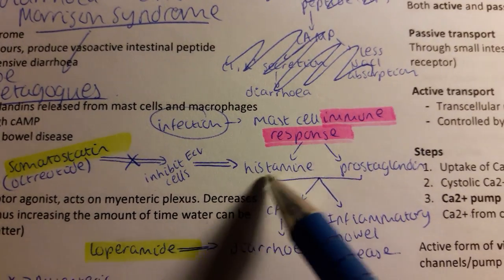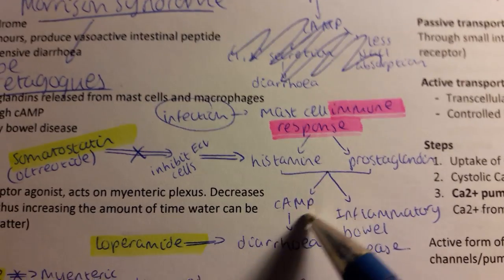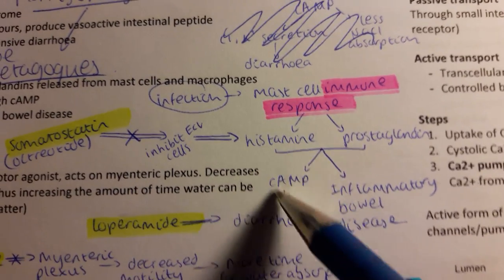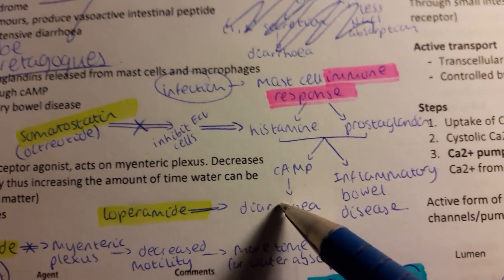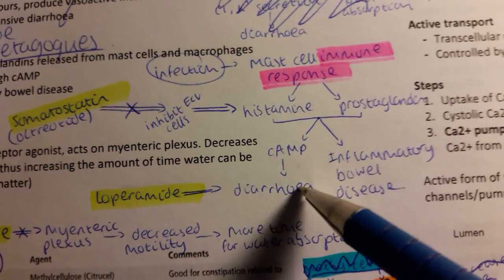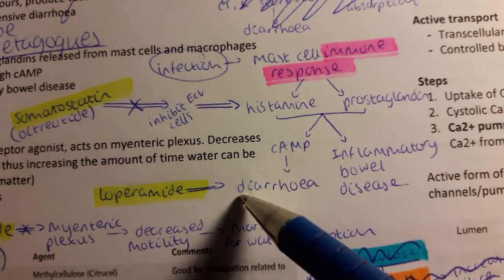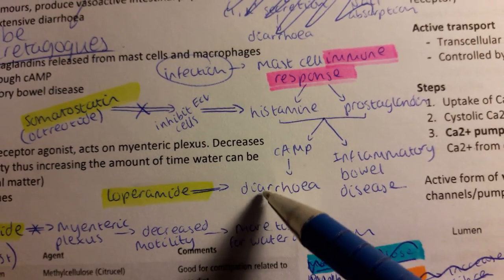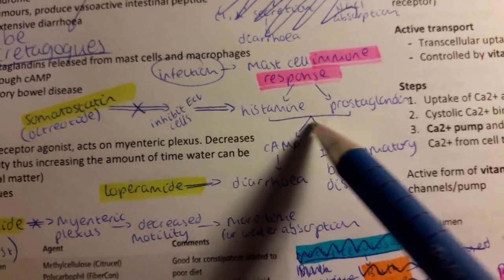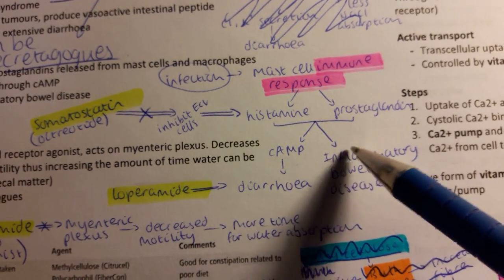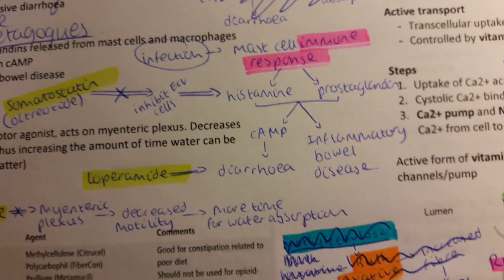What happens is that histamine and prostaglandin cause elevated cAMP, which causes diarrhea by inhibiting sodium chloride absorption and stimulating potassium chloride secretion. And this infection, causing the immune response, will also result in inflammation.